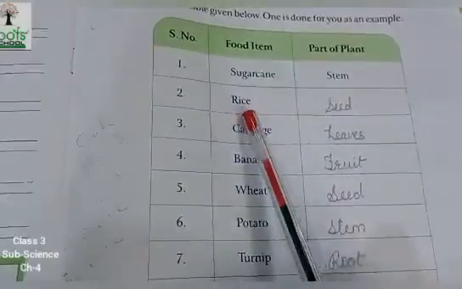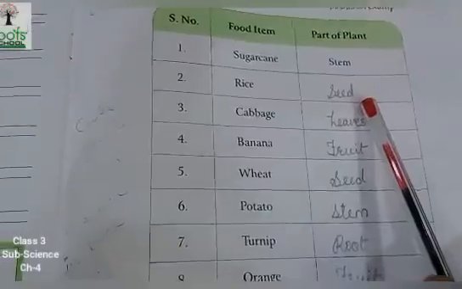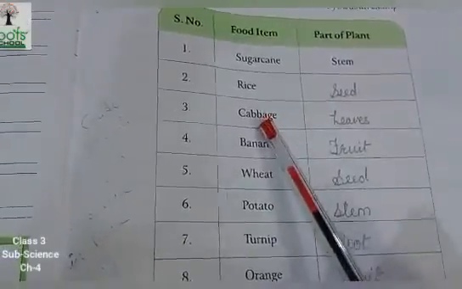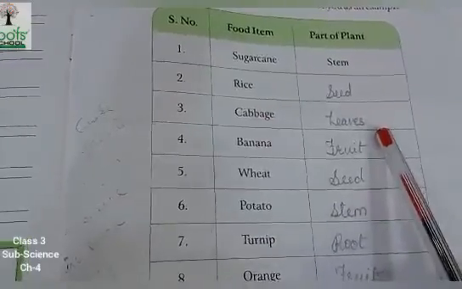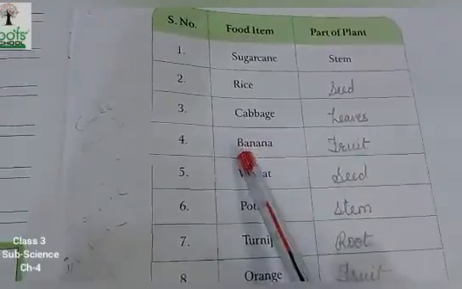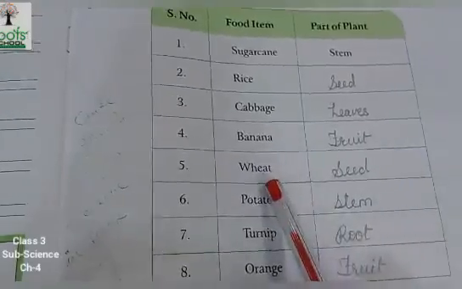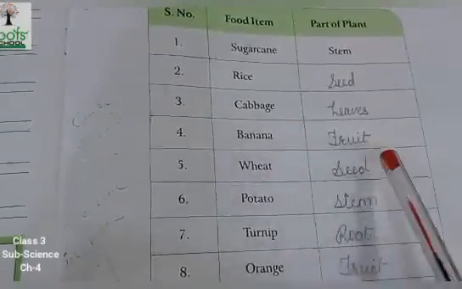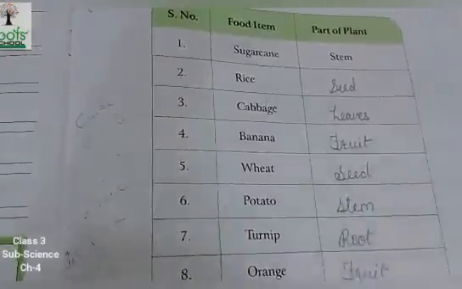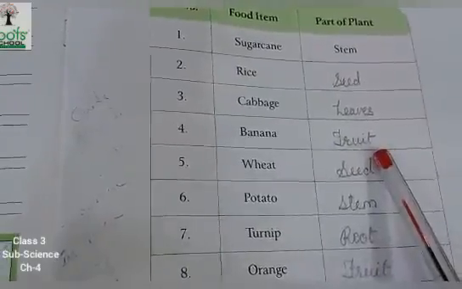Okay. Now rice, what is rice? It's the seed. Yes, rice is the seed of the plant. What is cabbage? Cabbage is the leaves. Banana is a fruit. What is wheat? Wheat is also the seed of the plant.